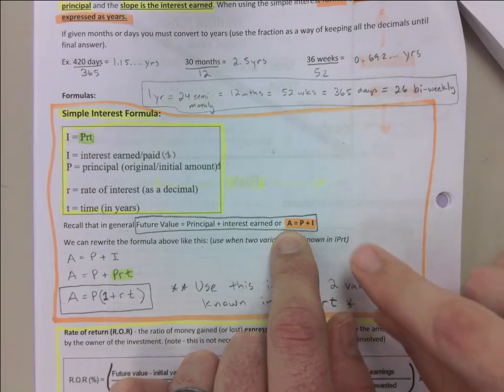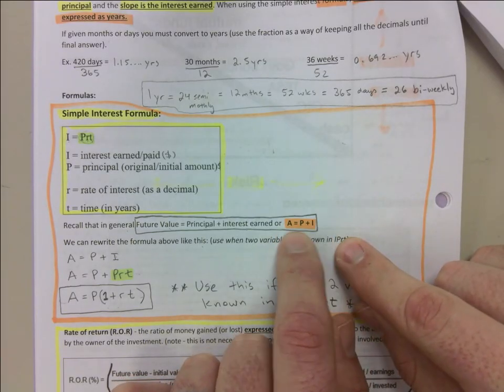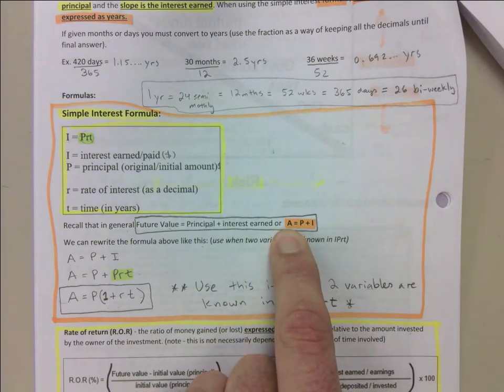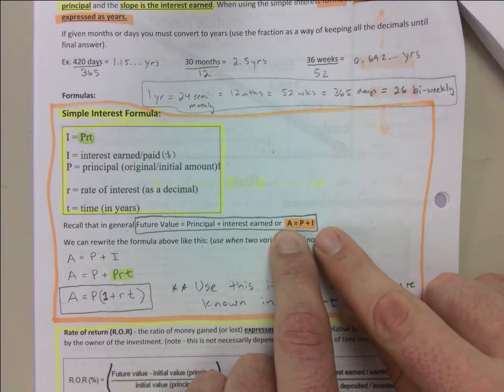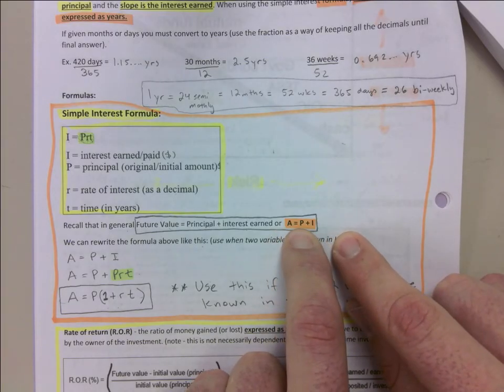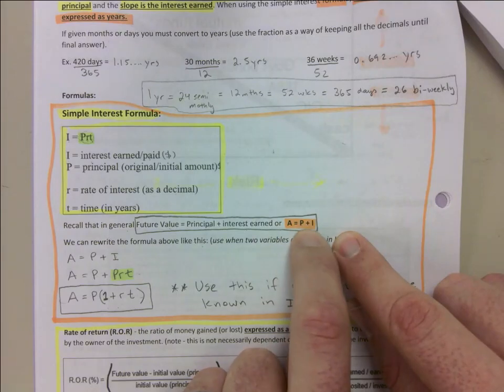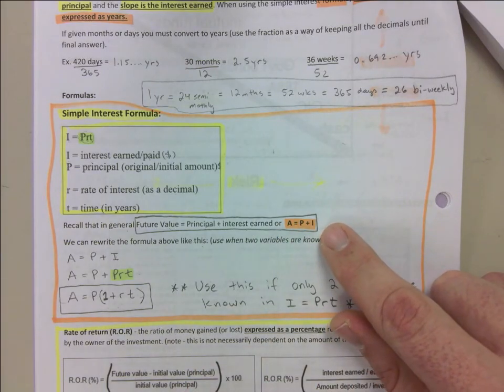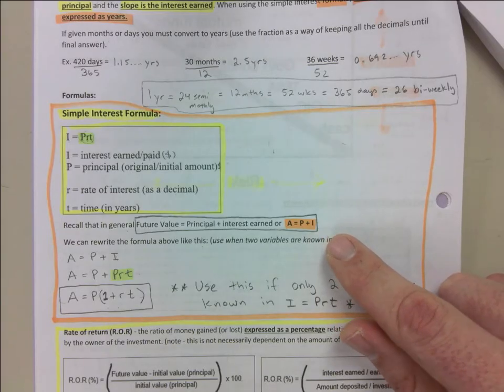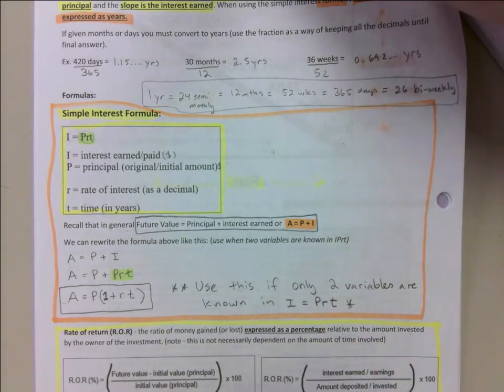At the same time, if you know interest and you know how much you have in the future, you can subtract: A minus I will give you P, right? So this concept is always true, and it will get you out of tough situations sometimes if you feel like you don't have enough information.